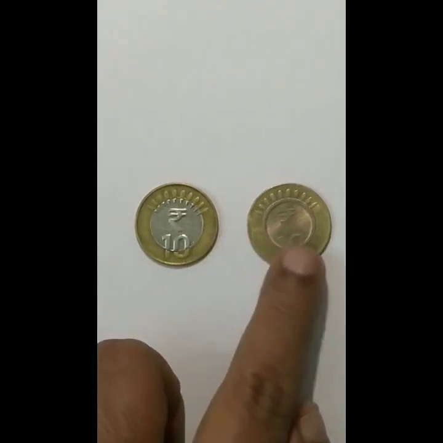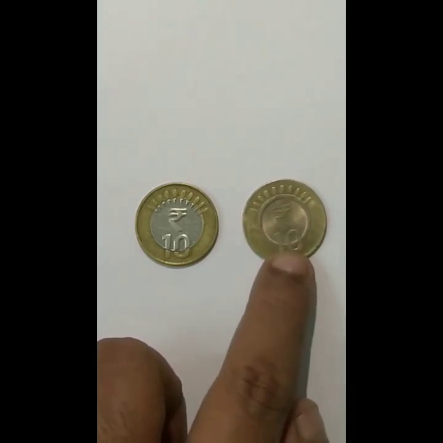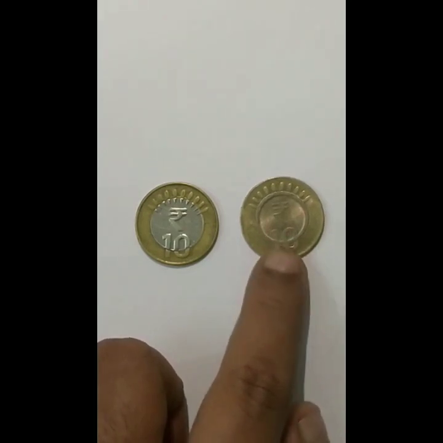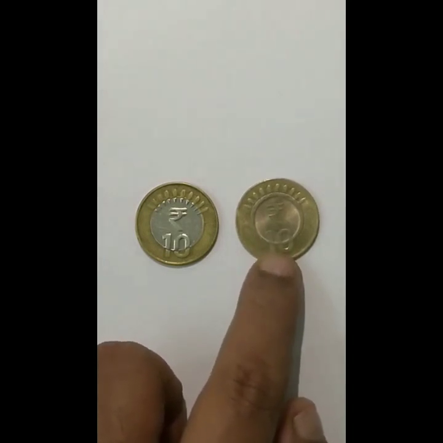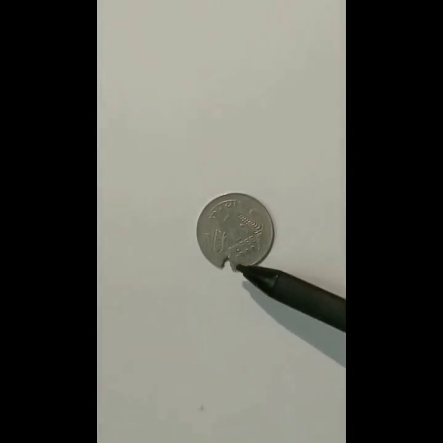But in this coin, the outer ring and inner circle are of the same metal. This type of error is called monometal error. And this type of error only happens in bimetallic coins. These are very rare and collectible. In this coin, as you can see, a part of the metal is broken off. This type of error is called broken planchet error.